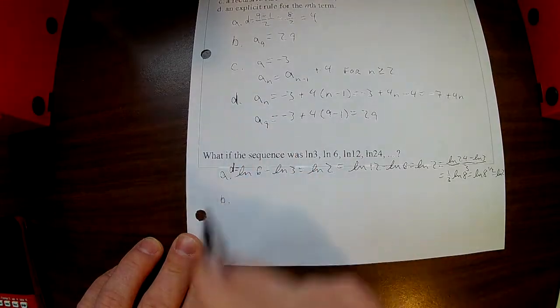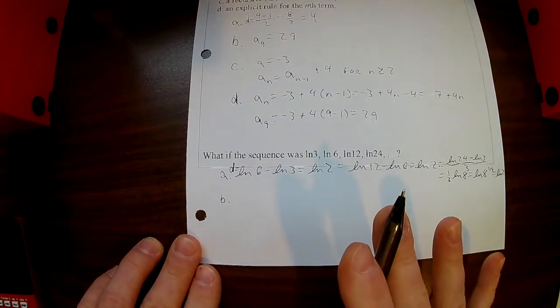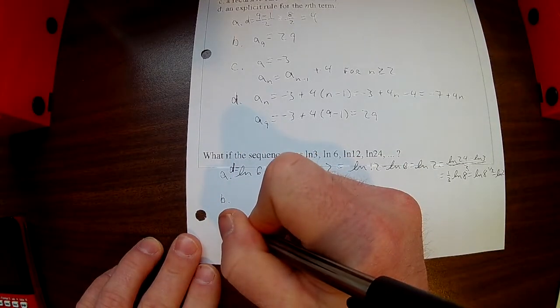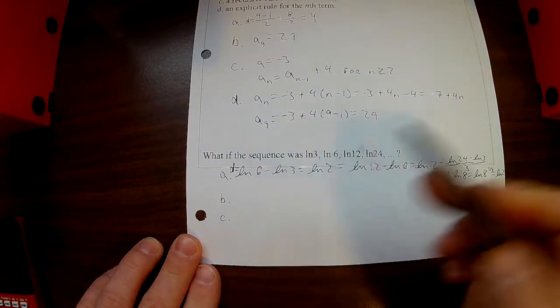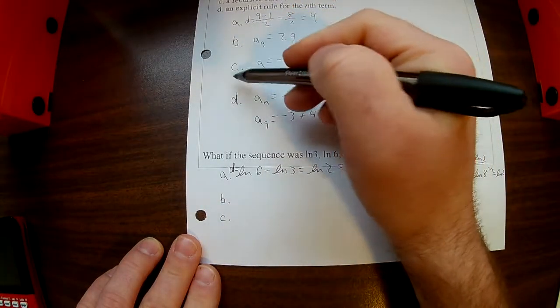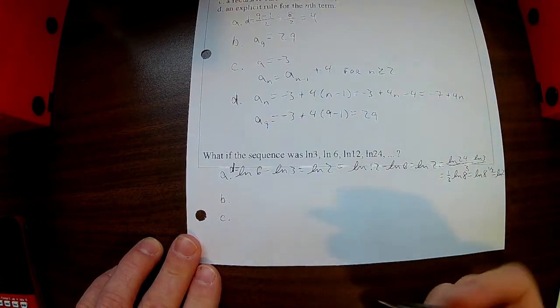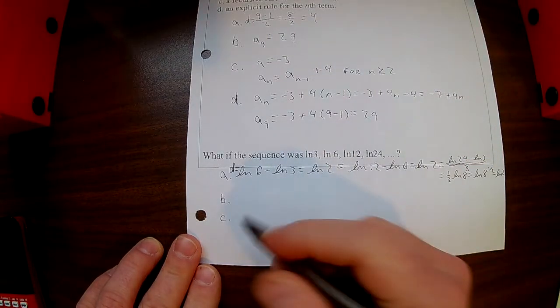B, ninth term. I'm not going to do the ninth term until I do part D. So real deal, here's the order in which I would do it. I would do A, C, D, B. Save the B for when I have the explicit definition.